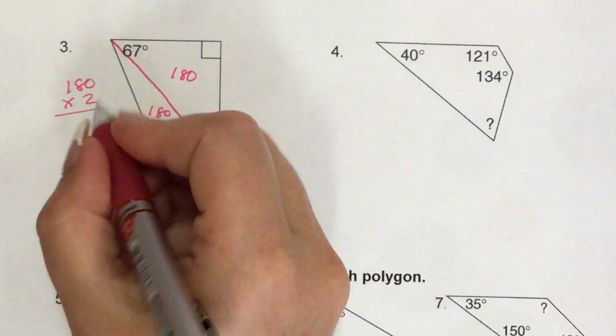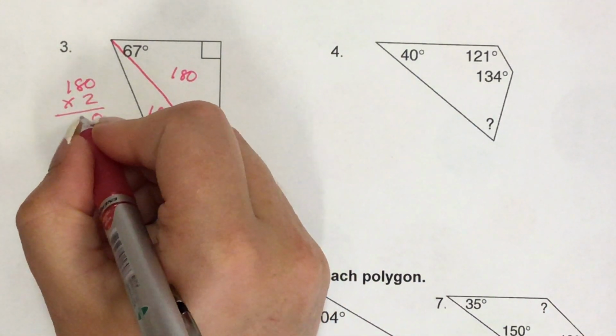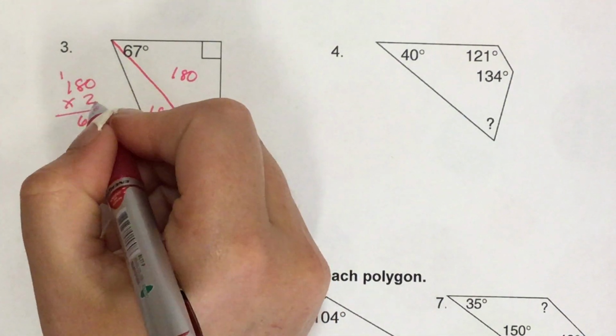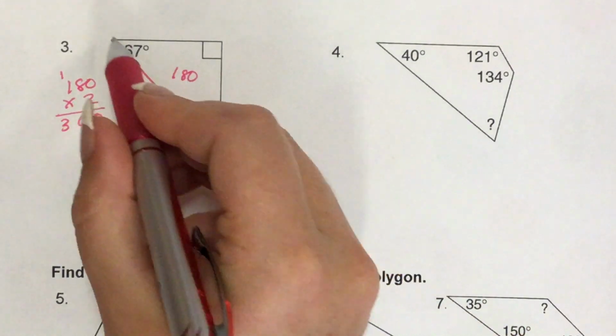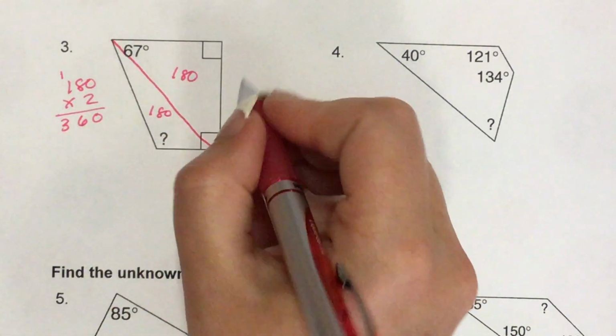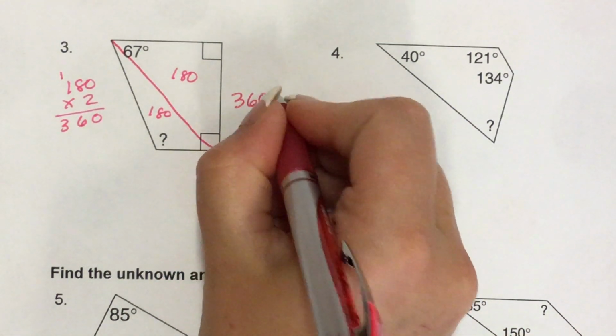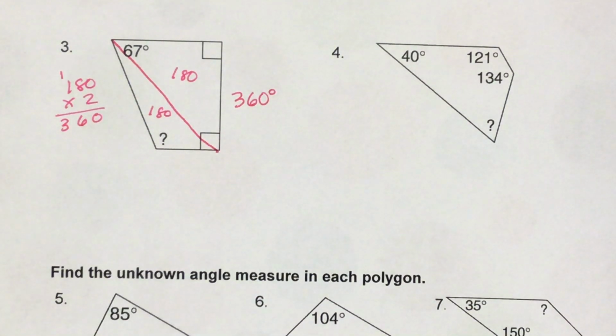2 times 0 is 0. 2 times 8 is 16. Write the 6, carry the 1. 2 times 1 is 2, plus 1 would be 3. So that means the sum of all of the angles equals 360 degrees. Perfect. Now I'm ready to write my equation.